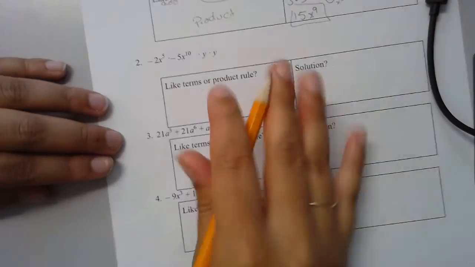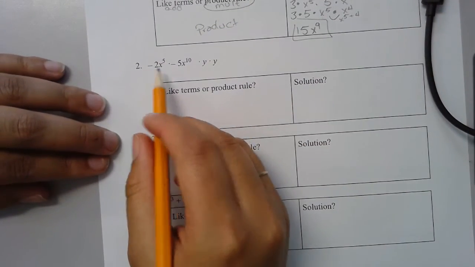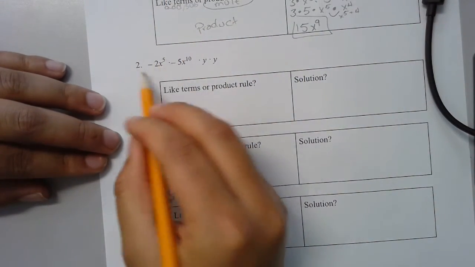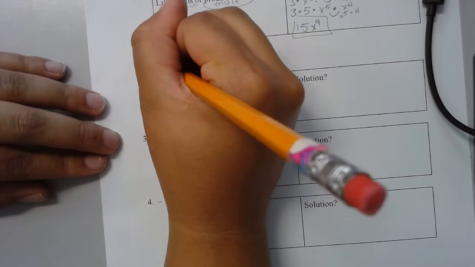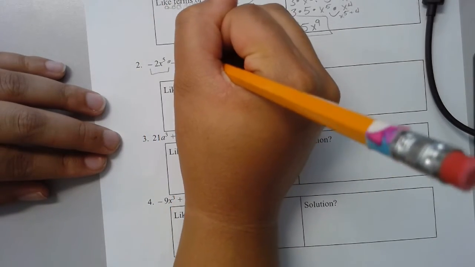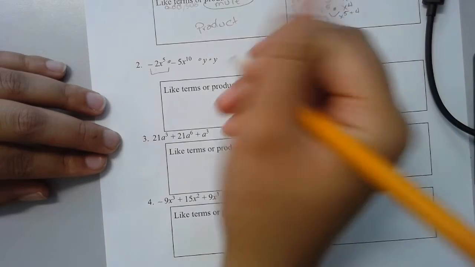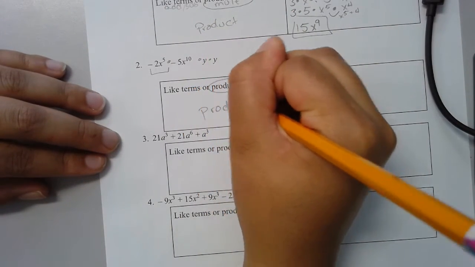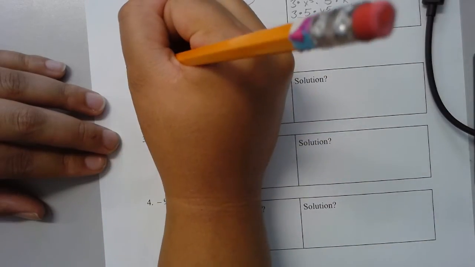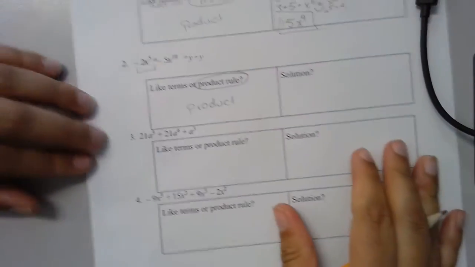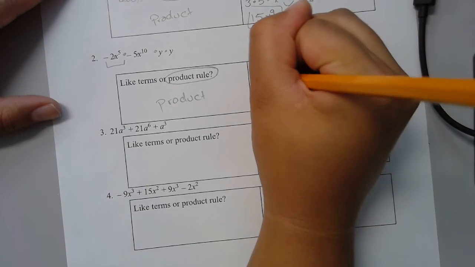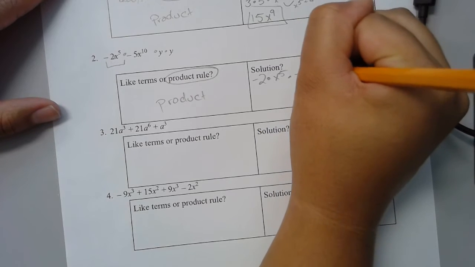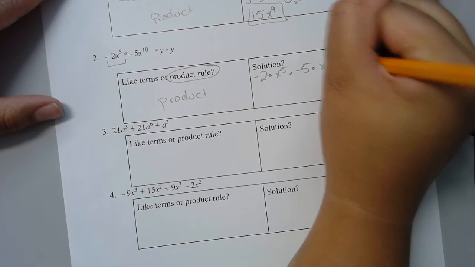Here, let's check. There's minus signs, so you might think, oh, like terms because adding and subtracting are in the same family. But you're not actually subtracting these. Notice this is still being multiplied, multiplied, multiplied. So it's a product rule because everything's being multiplied together. This is just a -2 times an x to the 5th, -5 times x to the 10th. So then to solve this, I break it up, -2 times x to the 5th times -5 times x to the 10 times y.